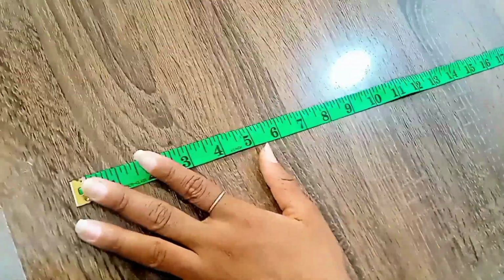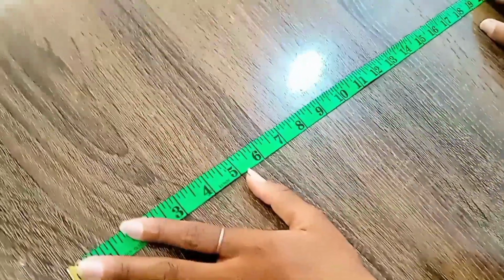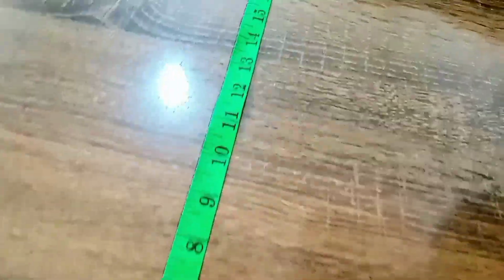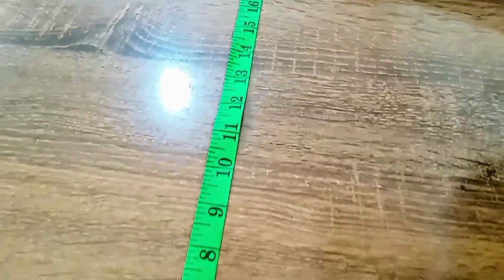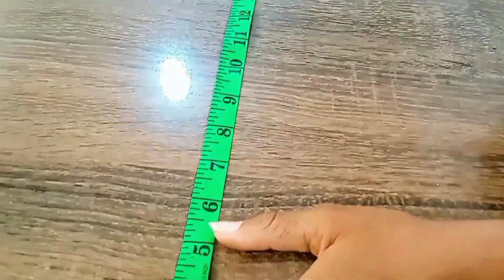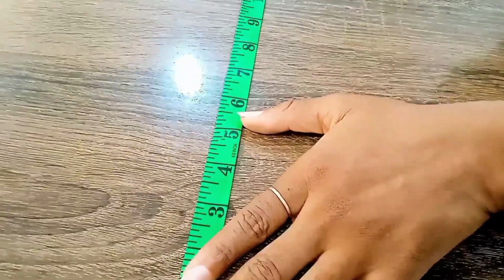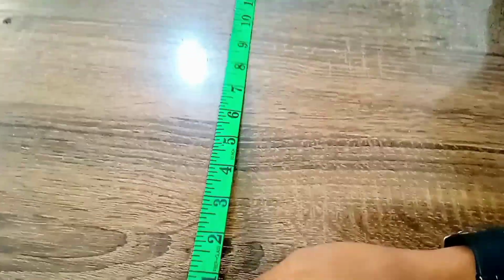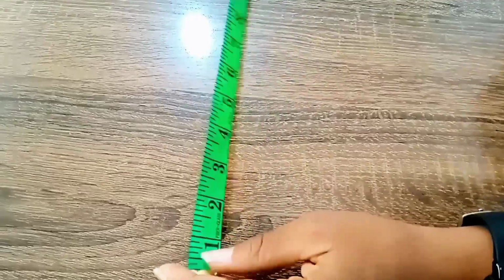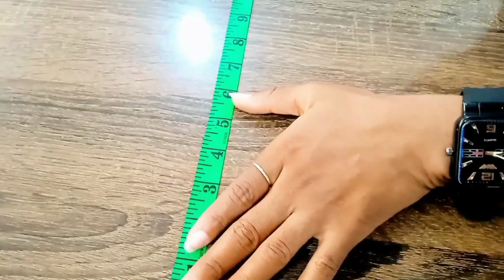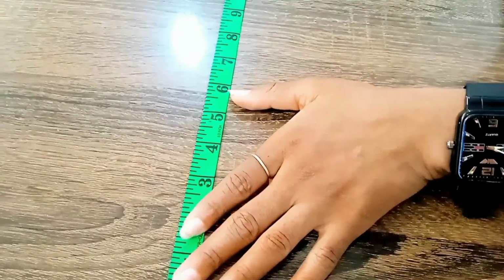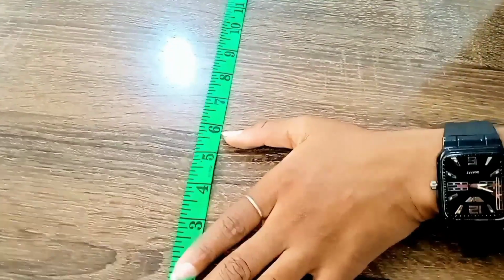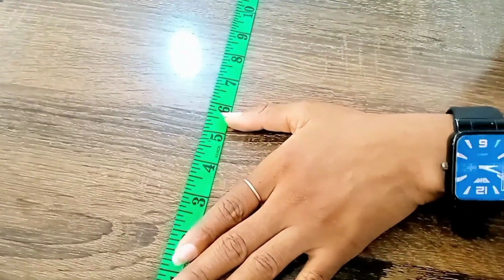Your tape rule. As a fashion designer or a fashion student, whichever applies to you, you know that your tape rule is the first, I think the most important tool in your sewing journey after your sewing machine. So you need to understand what each line on the tape rule represents. Because if you don't know how to understand your tape rule, you will not be able to measure accurately.